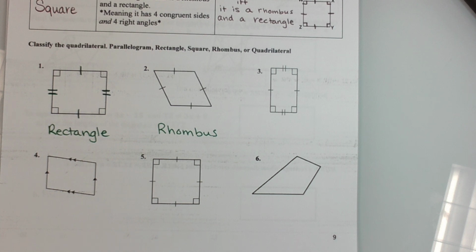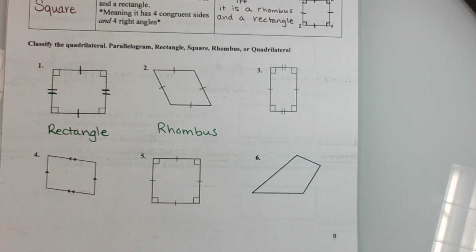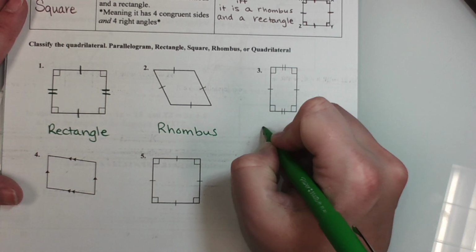Question 3. I noticed 4 right angles and I noticed some congruent sides. 4 right angles means it's at minimum a rectangle. If it's a rectangle, it could also be a square if we know more. Is it a square? No. It stopped at rectangle.